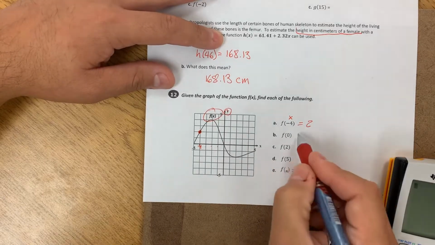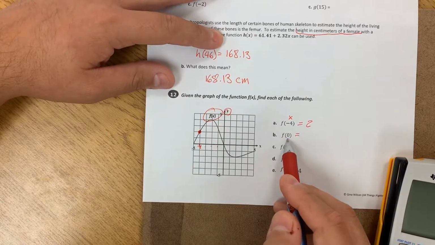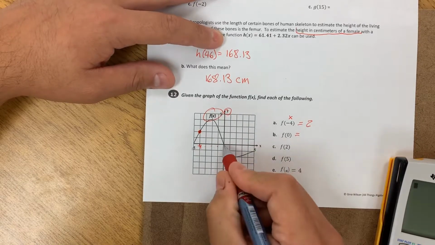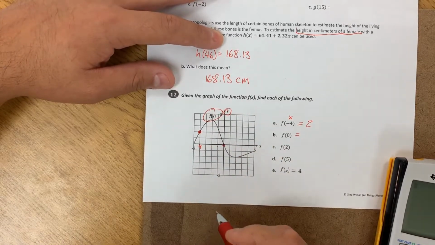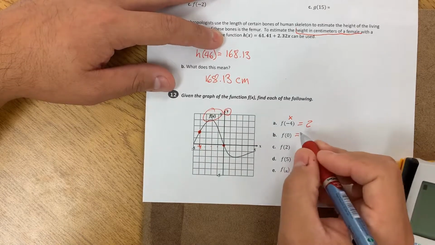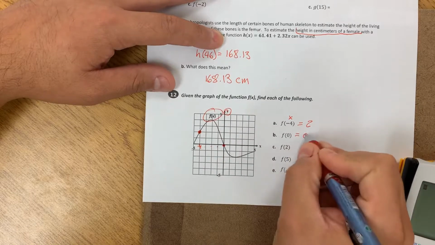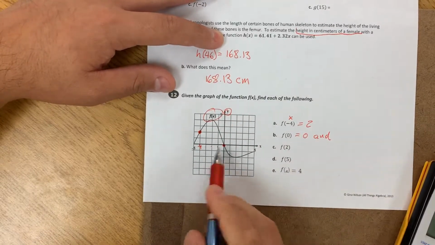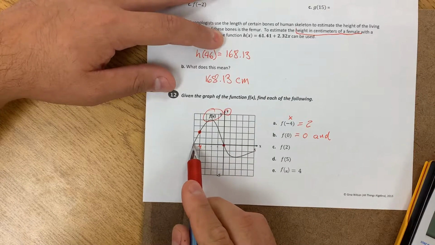F of 0, since the parentheses has all the x variables, this 0 is an x. So here's your x for 0. So this graph has a y value at 0, which is actually 0. But also, if you notice, there's also another graph value all the way over here.